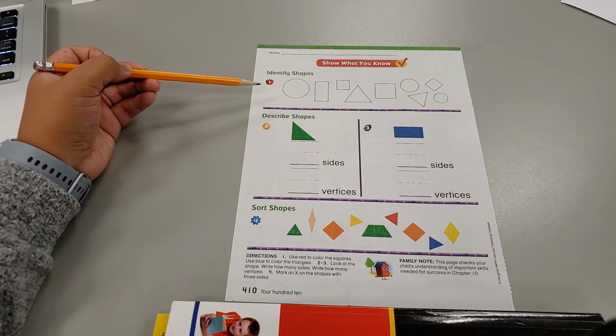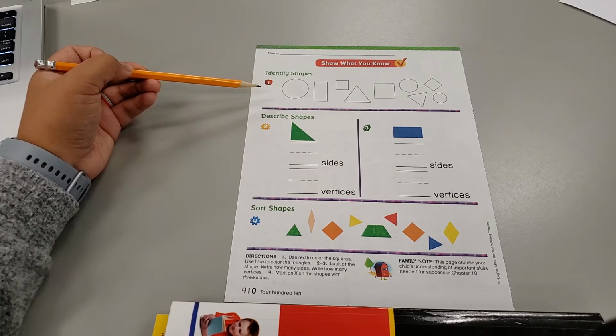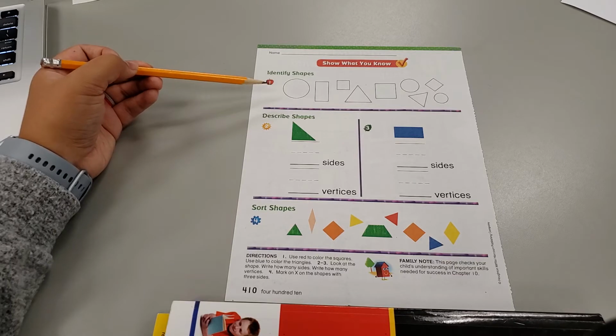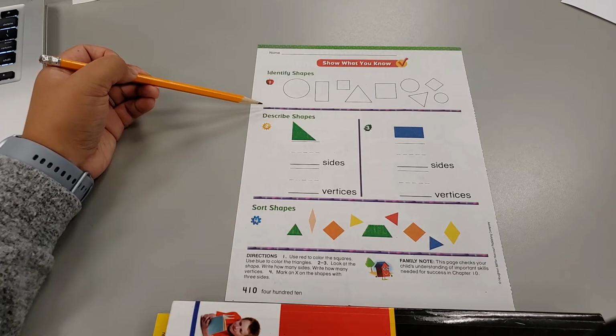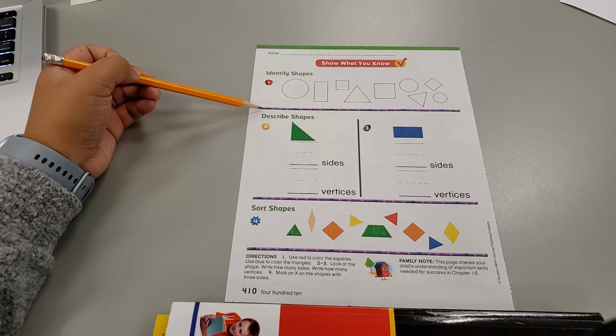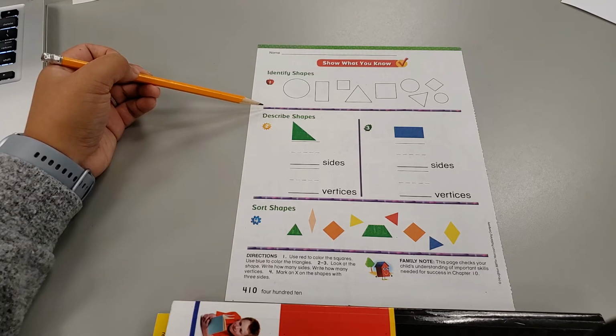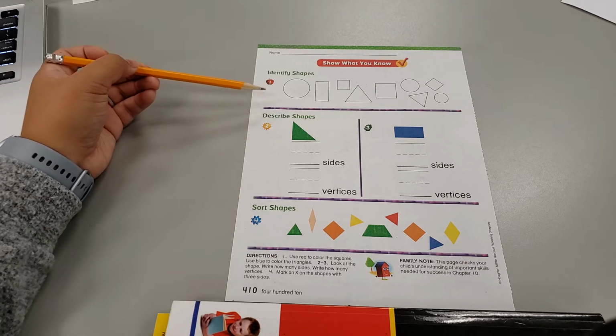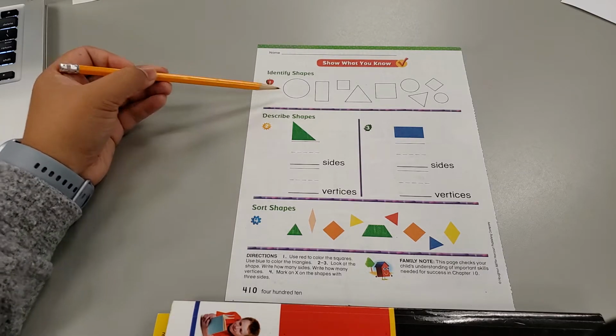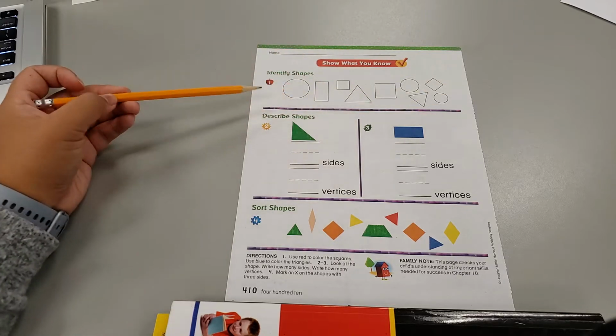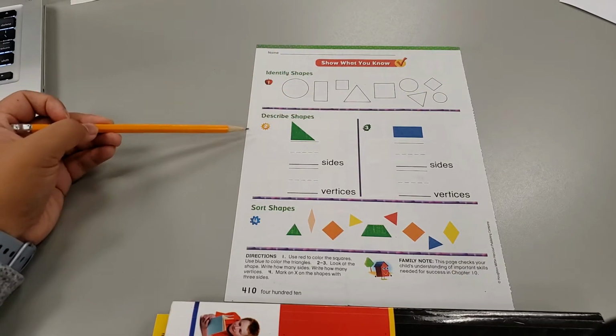Then please use blue to color the triangles. How many sides does a triangle have? How many vertices? Now, that's all I want you to touch. Squares and triangles. You might see other shapes there, but please leave them hidden. We do not need to hunt them today.